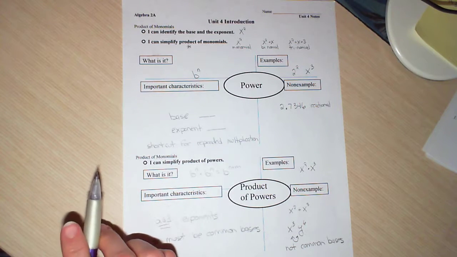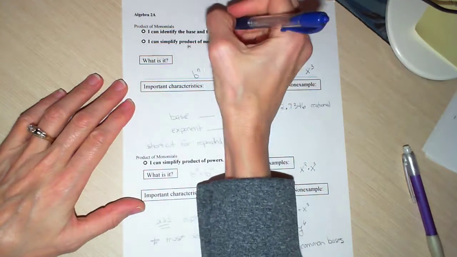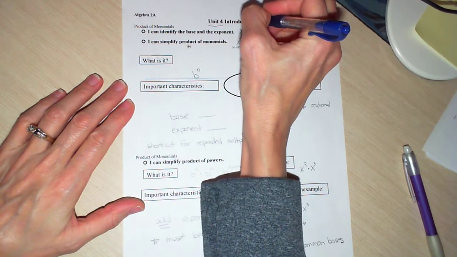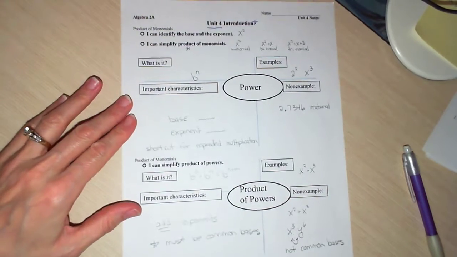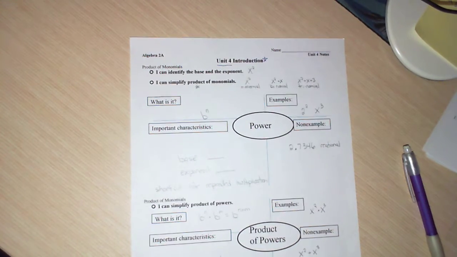Everyone, Mrs. Vara here, and this is the first lesson for Unit 4, and it's kind of an introduction lesson because it is review, stuff you've had in Algebra 1.